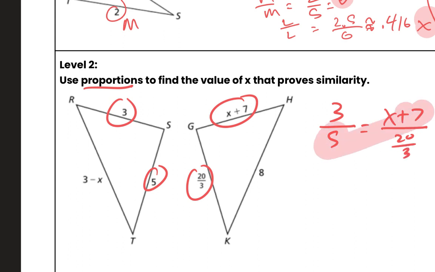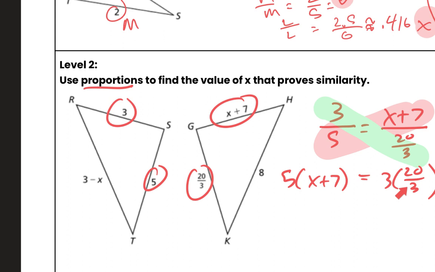So now let's cross multiply, right? That times that equals that times that. So I always like working with my x's first. So if we did the 5 times x plus 7, let's write that down. 5 times x plus 7, right? Equals this times this. So I can say 3 times 20 over 3. Okay? So I know that looks weird, but let's do the math.